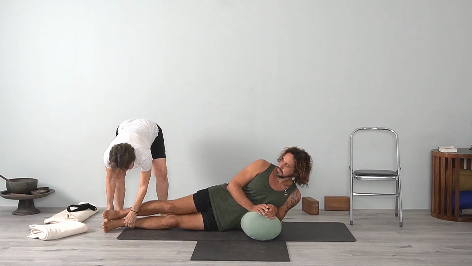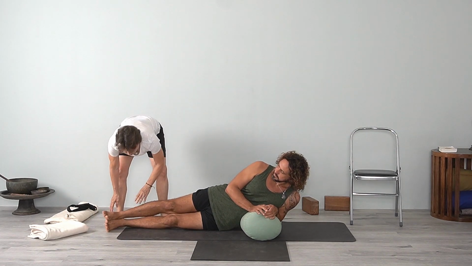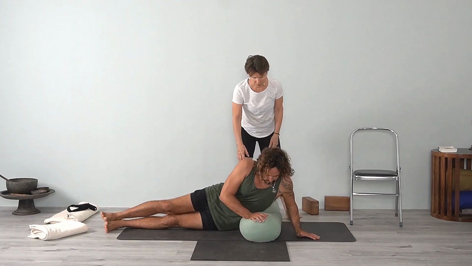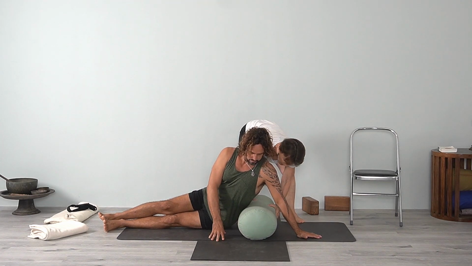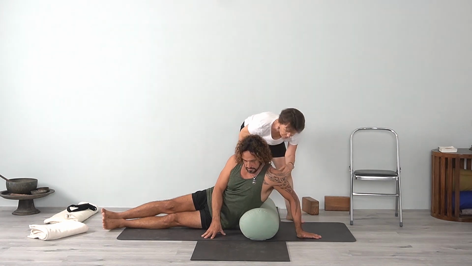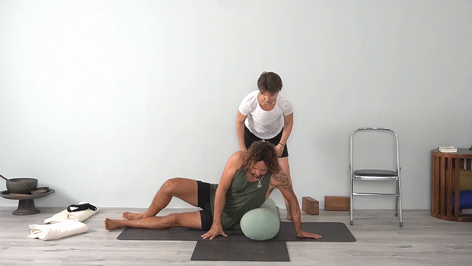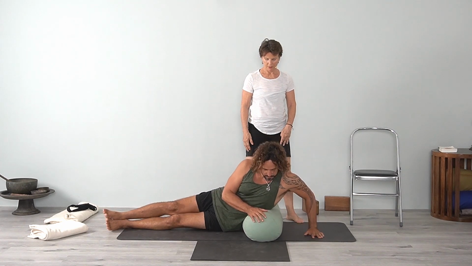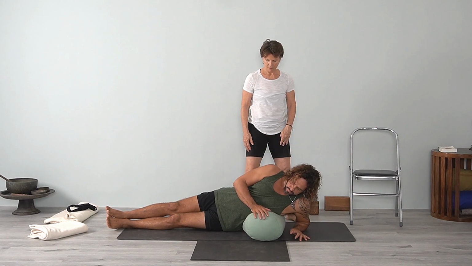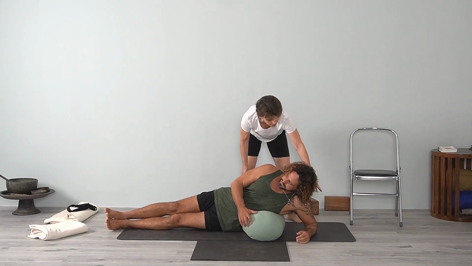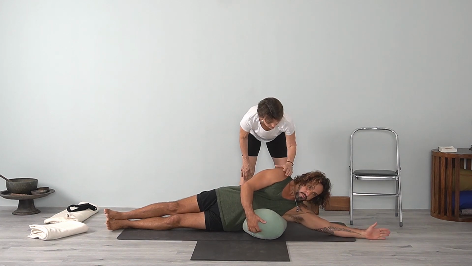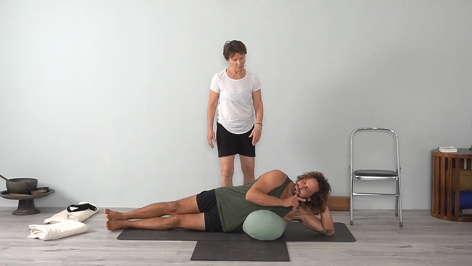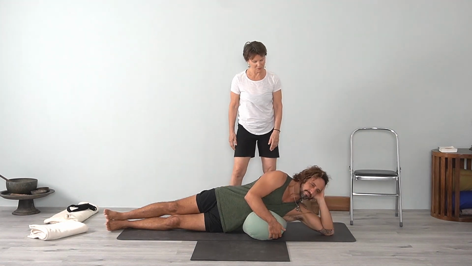So having the feet parallel. You could do this at a wall as well. The bolster's a little bit too high. Can you come up a bit more? Right, and then bring the arm, straighten the arm. So when he's in this position, he can come with the elbow bent to support himself.